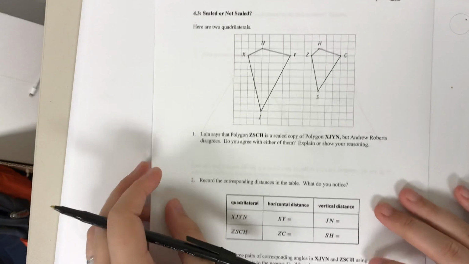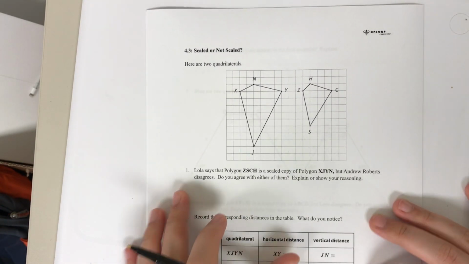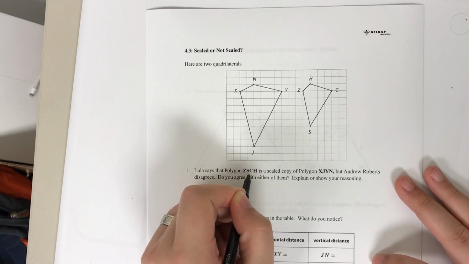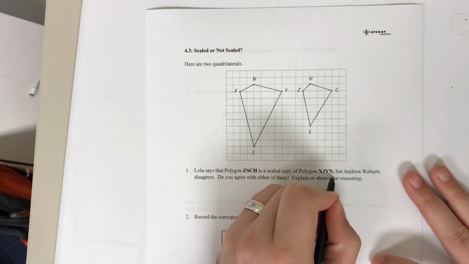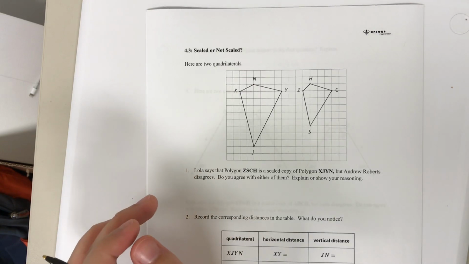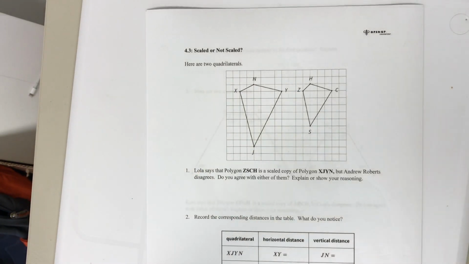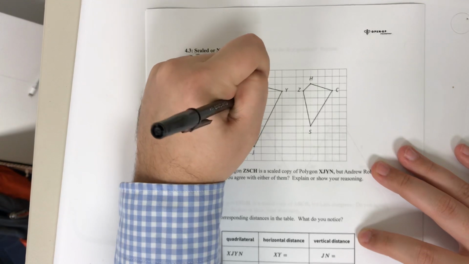Activity 3, number 10 says scaled or not scaled. It says here are 2 quadrilaterals. Lola says that polygon ZSCH is a scaled copy of polygon XJYN, but Andrew Roberts disagrees. Do you agree with either of them? Explain or show your reasoning. What we're going to do is, remember in the second activity, we measured corresponding distances that were across from each other.